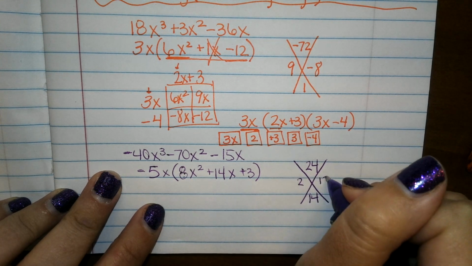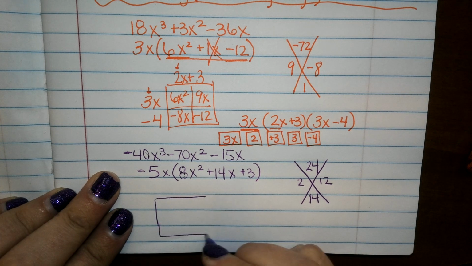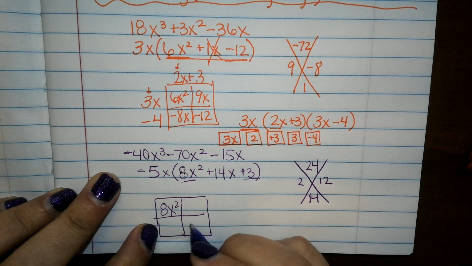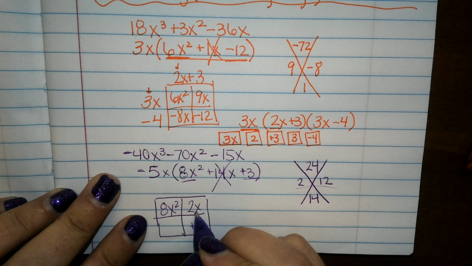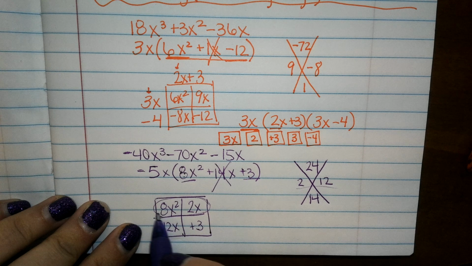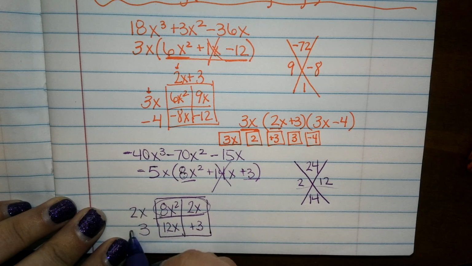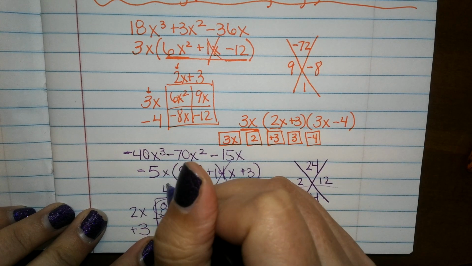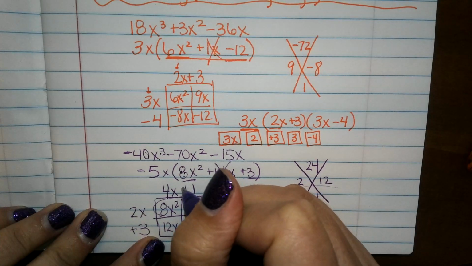2 times 12. So we're going to make our box. 8x squared is at the beginning, 3 is at the end. Replacing my middle with 2 and 12, we've got 2x and 12x. So biggest number that goes into 2 and 8 is 2 along with an x. 12 and 3 is 3. First box is positive. 8 and 12 is 4 with an x. 2 and 3, there's nothing, so we're just going to put a 1 and the top box is positive.